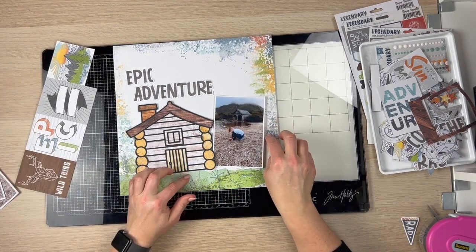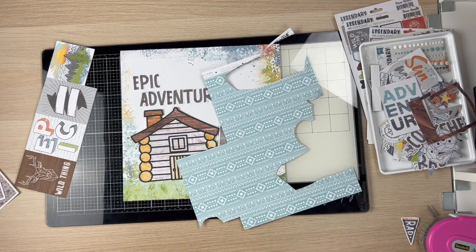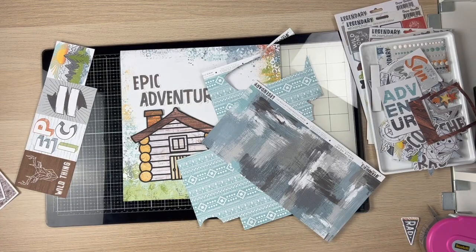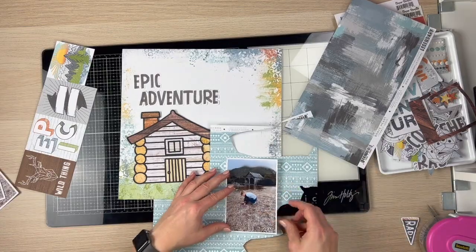This is a 4x6 photo. I have left a slight sort of white border around the edge. I print at home on my Canon Selphy. And so I just use the Canon app to add that white border.